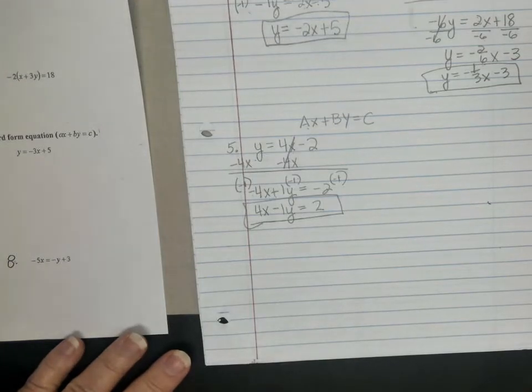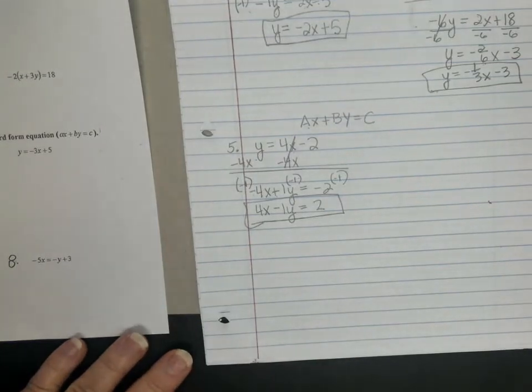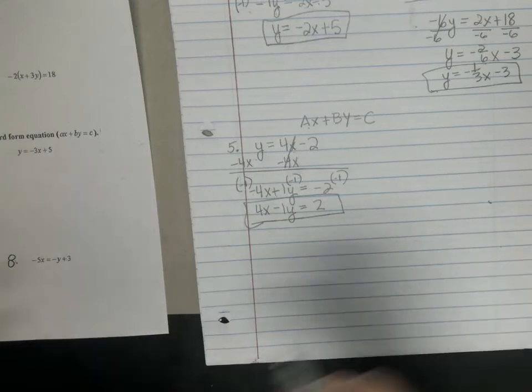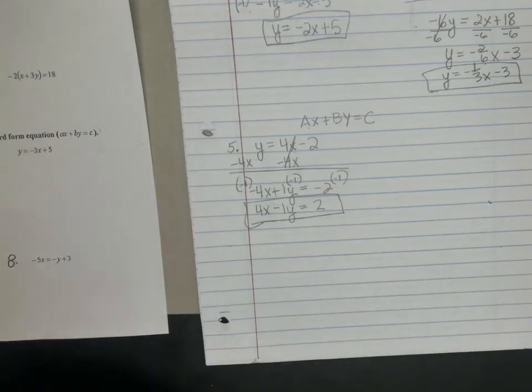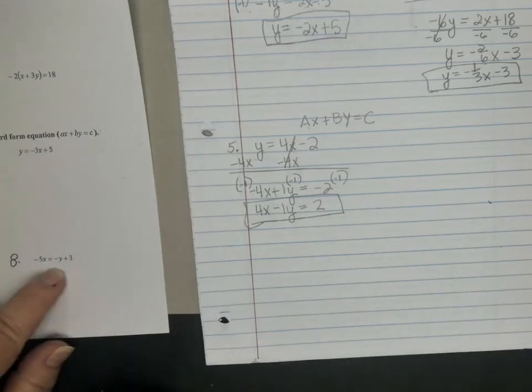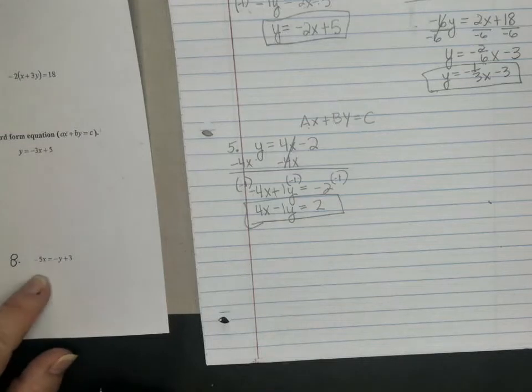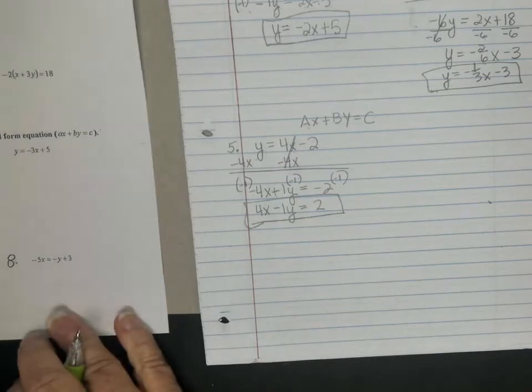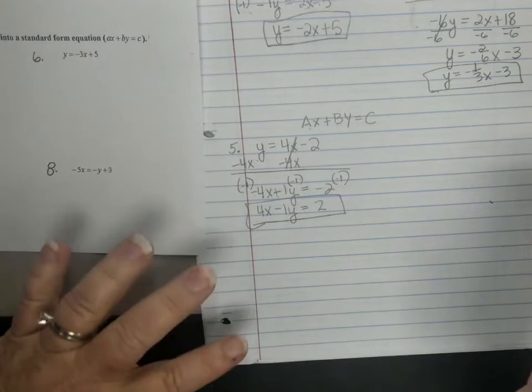Let's see here. Number 6 is essentially just like that. And number 8 is pretty simple. You're just adding your y across instead of your x. On this one right here, you're just going to bring your y by bringing in a positive y. So let's look at number 7 because those are the ones that really get to you guys.